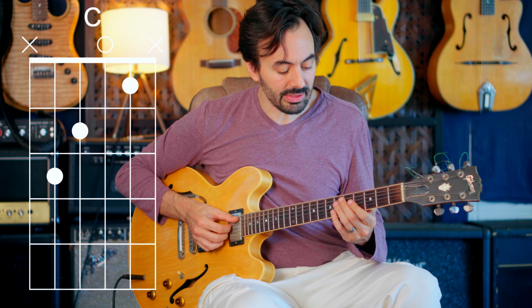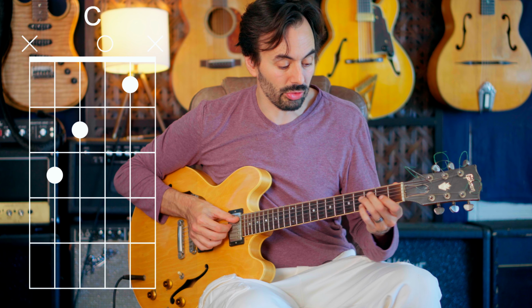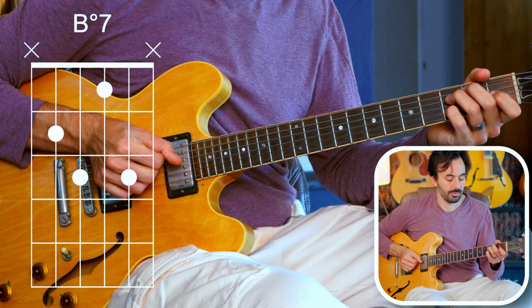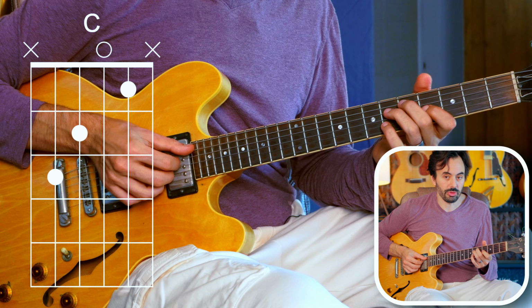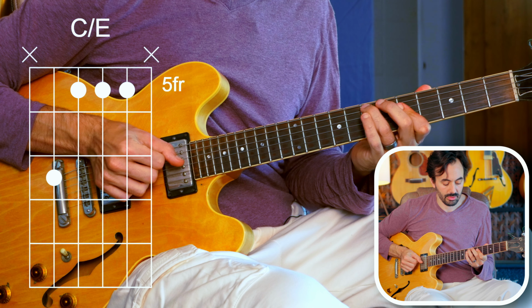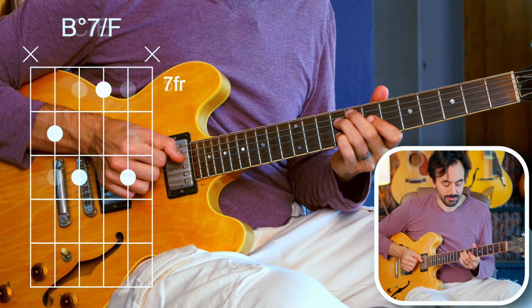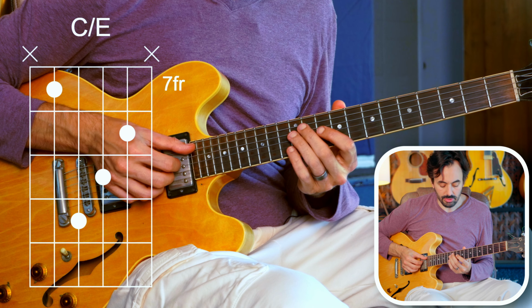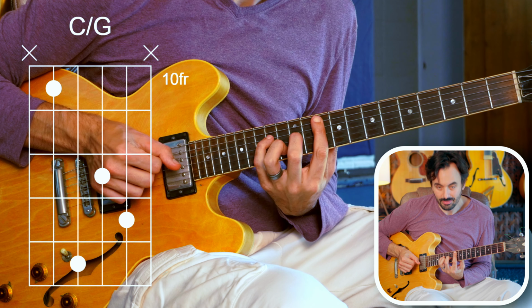Now what I want to see is inversions of C from each inversion of that B diminished. So here's my root position. First inversion, second inversion, third inversion. Now in context, I can use it in a 2-5-1 instead of the 5.